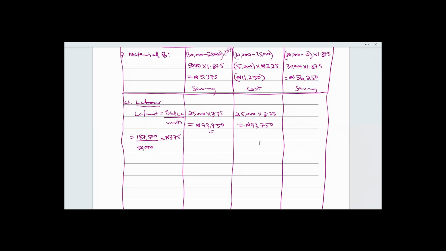We are told that the company will hire additional labor, contract staff, at the cost of 5 naira 625 kobo. So here is the balance of 10,000 units that I want to produce. The company will pay 5 naira 625 kobo, so this will give me 56,250.